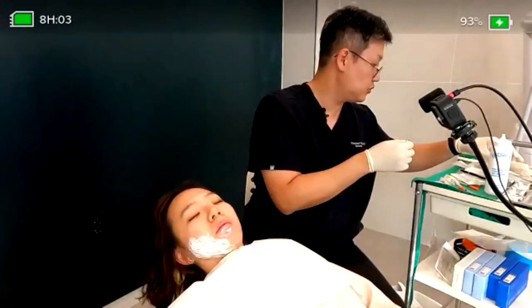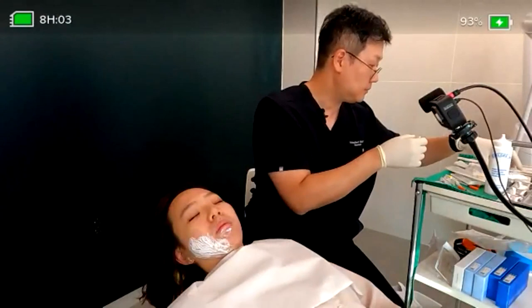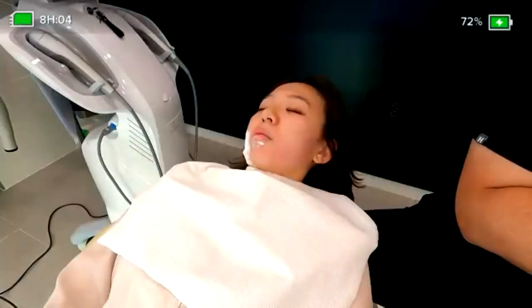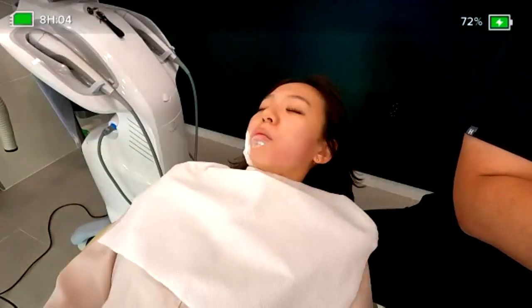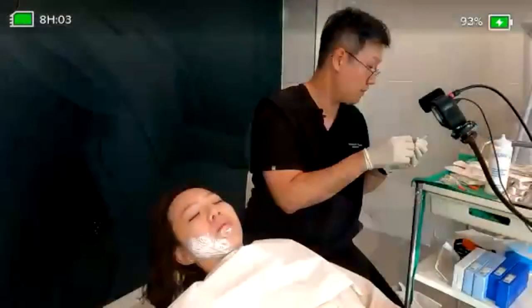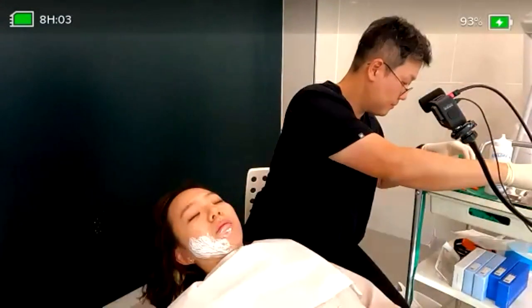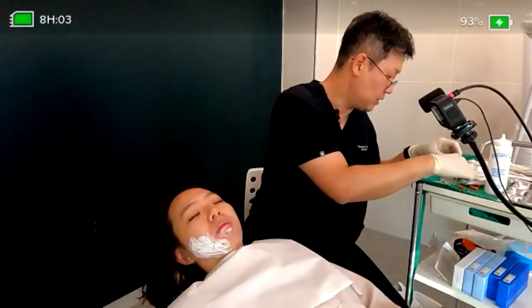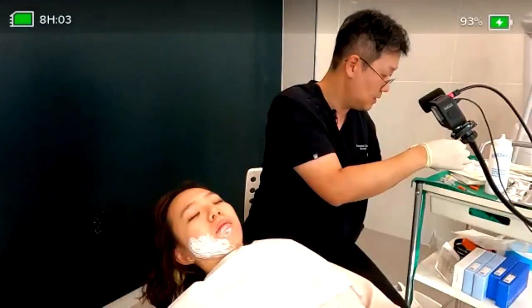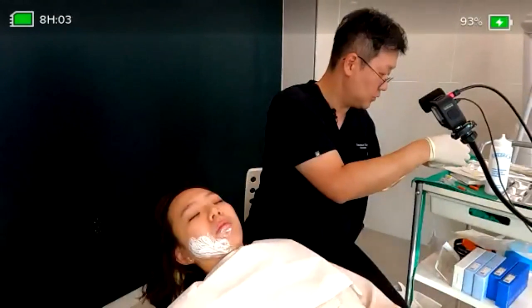And now we are using the 28 gauge cannula here. So we need 25 gauge needles.